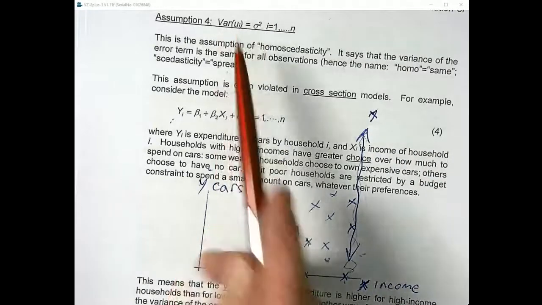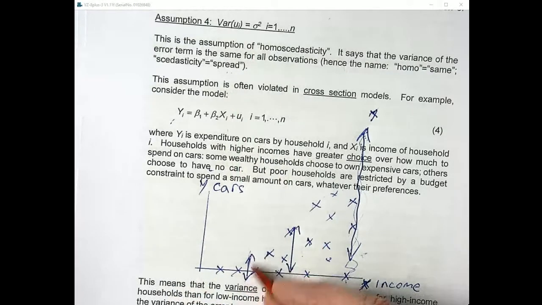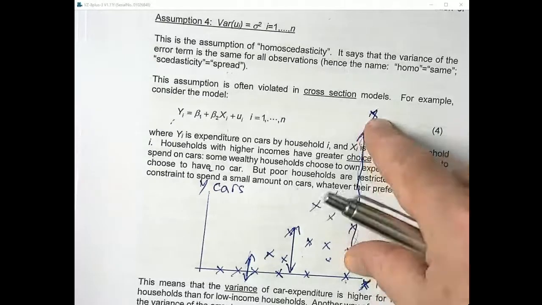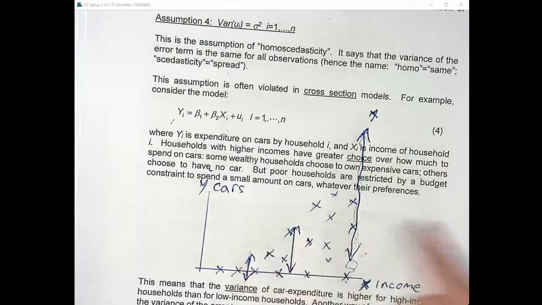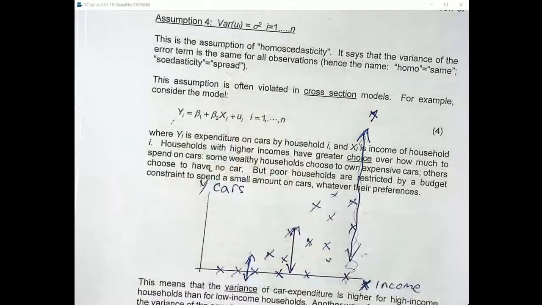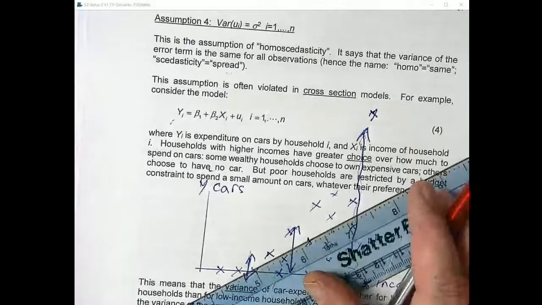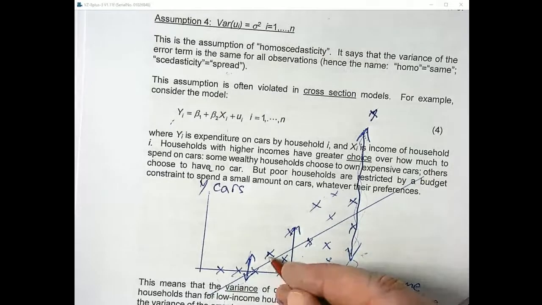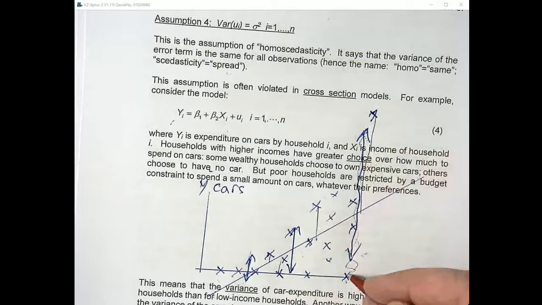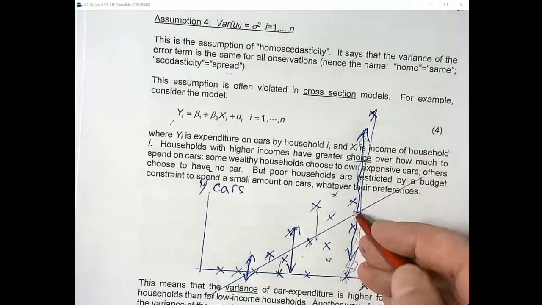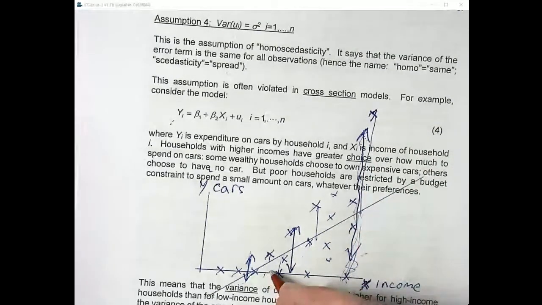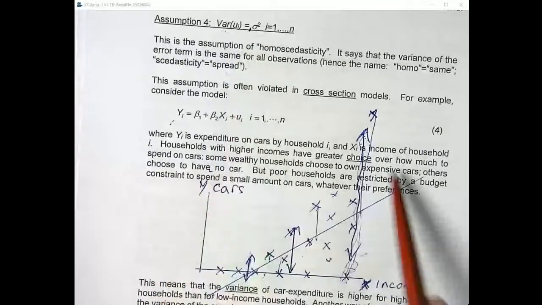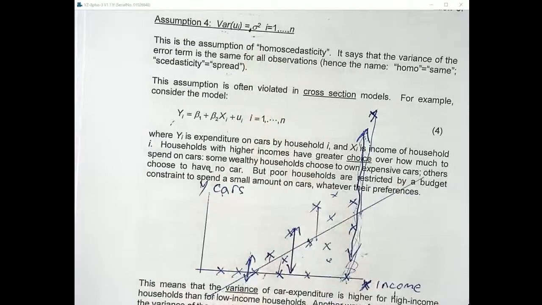Because if you look at this assumption carefully, this assumption says that the variance here, the spread, the dispersion, the length of the arrow that we're drawing here should be the same as the length of the arrow we're drawing here. But because of this thing about choice, the dispersion here is going to be much higher than the dispersion here, and that's a clear violation of assumption 4. Another way of saying this is that the variance of the error term, ui in 4, is higher for higher values of x. We've got a regression line underlying this thing. The error term is the vertical distance of points from the line. Well, obviously, for high values of x, the error terms tend to have higher magnitude than for low values of x. So we can see that this cars to income example is a good example of a violation of homoscedasticity.